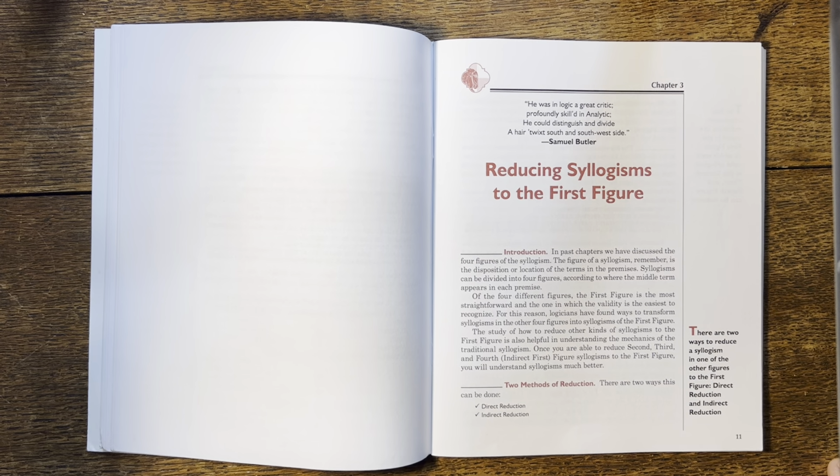Chapter 3. He was in logic a great critic, profoundly skilled and analytic. He could distinguish and divide a hair 'twixt south and southwest side. Samuel Butler. Reducing syllogisms to the first figure.